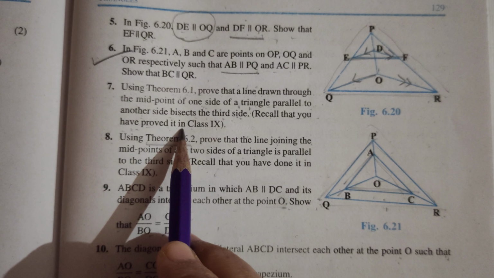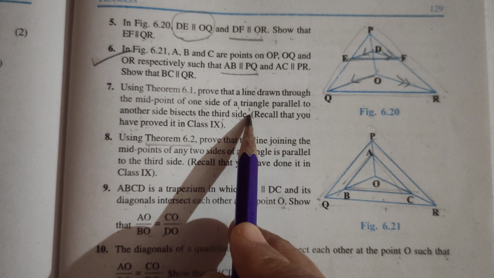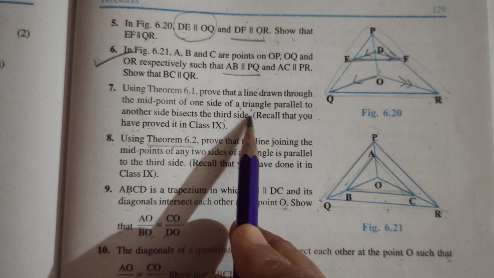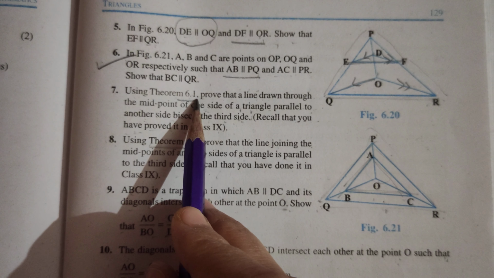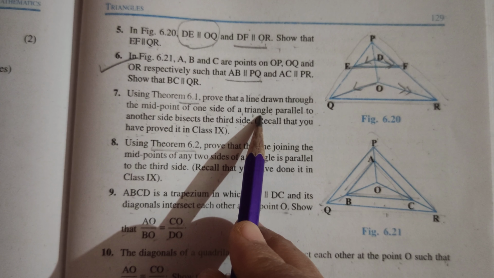Recall that you have proved it in class 9. Actually, this is the statement of the converse of the midpoint theorem, and with the help of Theorem 6.1, meaning Thales theorem, we have to prove this.